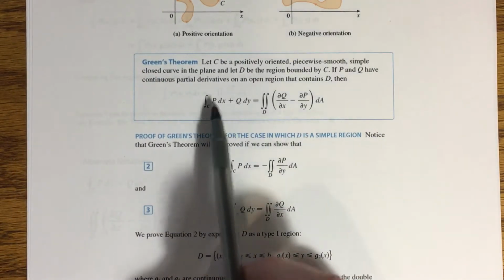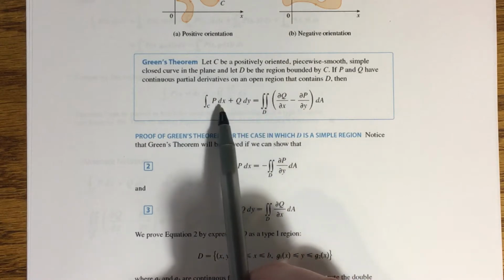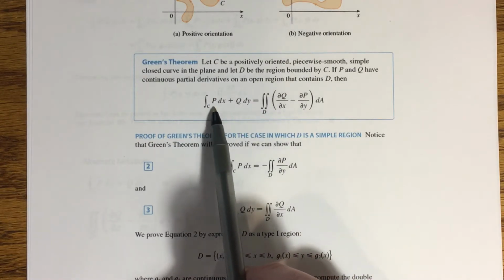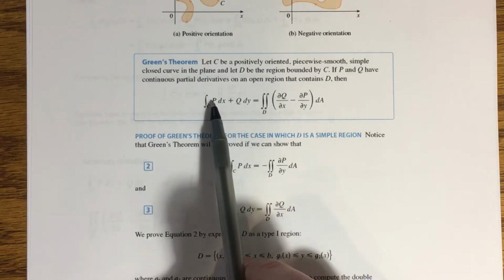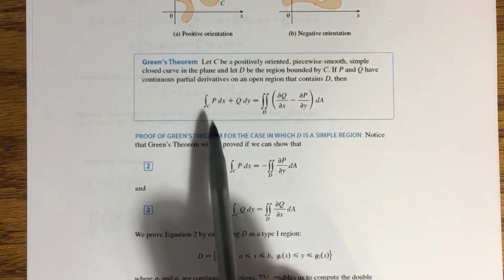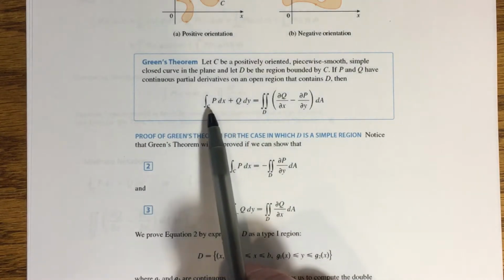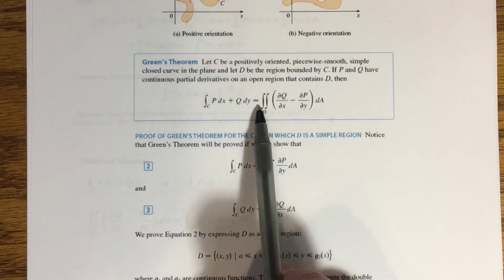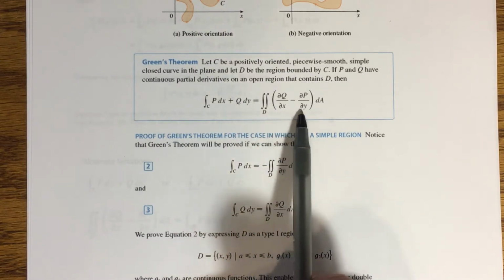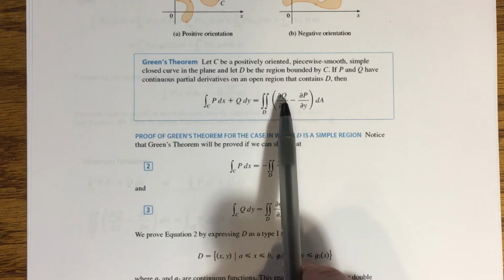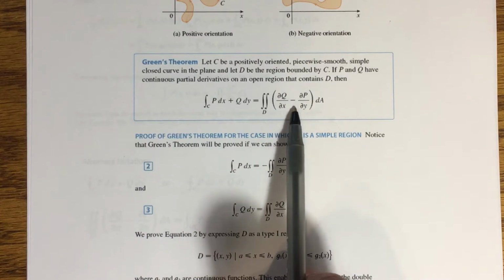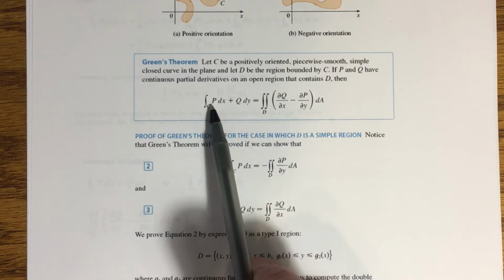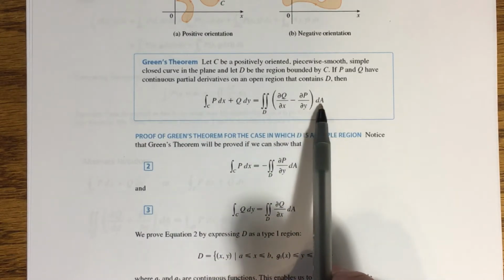Now what we're going to do is compare a line integral around this boundary curve to a double integral over the region that it encloses. Green's theorem states that these two specific types of line integrals will be equal to each other. If the line integral has as its integrand P dx plus Q dy, remember, P and Q in this case are functions of two variables, then Green's theorem says that we can evaluate this line integral by converting it to a double integral whose integrand is the partial derivative of Q with respect to x, minus the partial derivative of P with respect to y, dA.